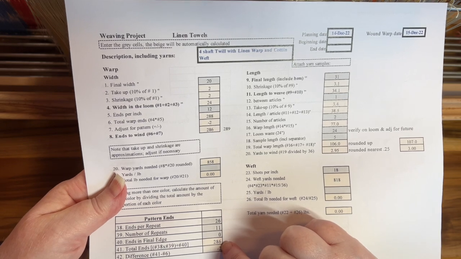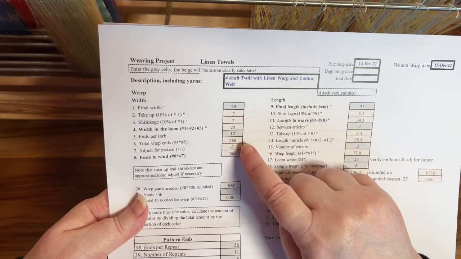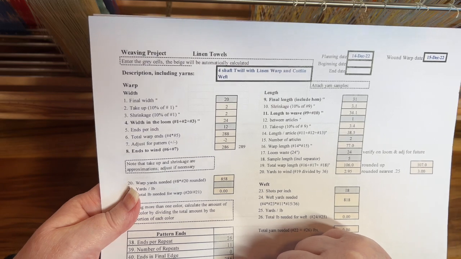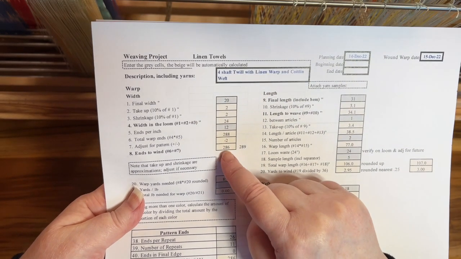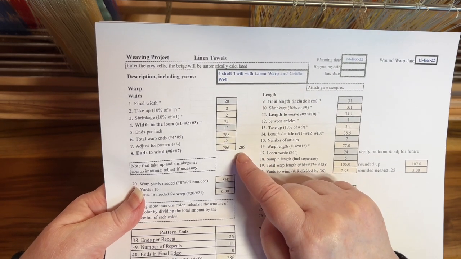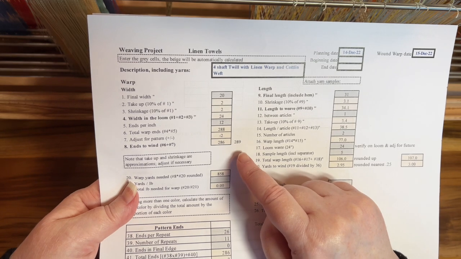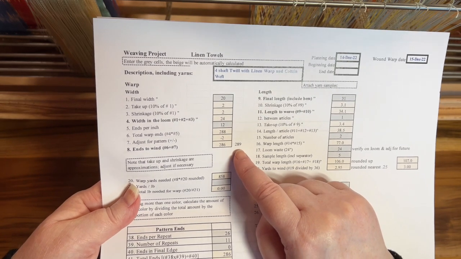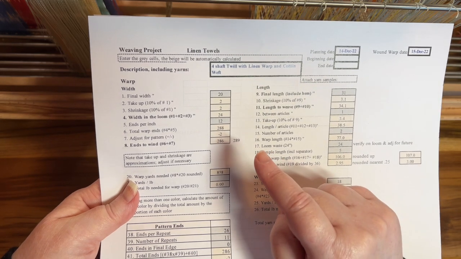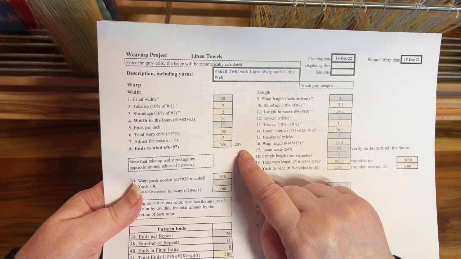And then, so how many are the total ends that you need? And compare that to the ends that you calculated up here, and this is 2 ends short. So you really need only 286 ends. I added 3 ends, and I think it was because the edge on the left side was wider than the edge on the right side. I should have wound 289 threads.